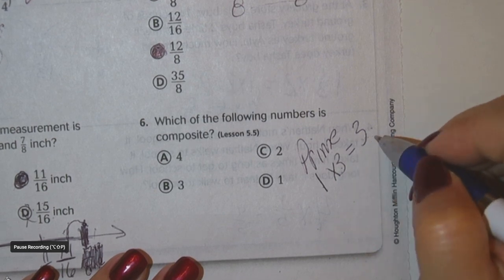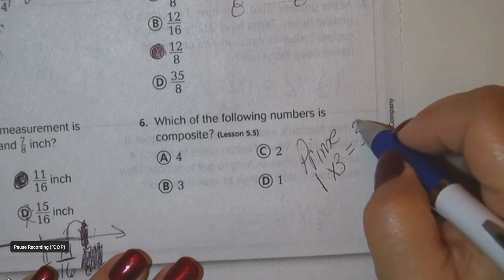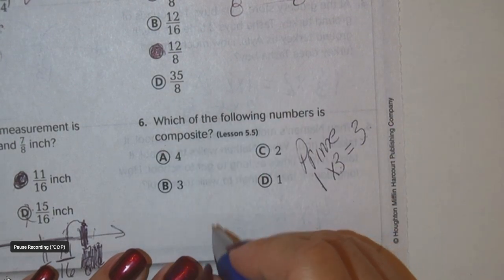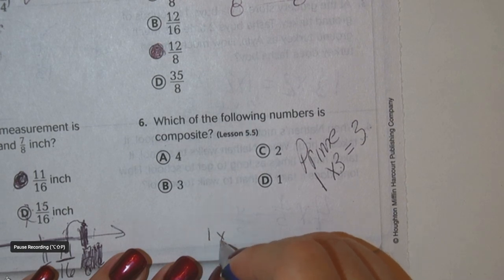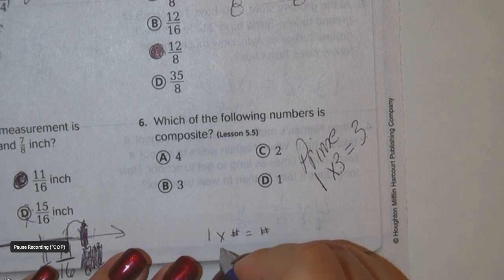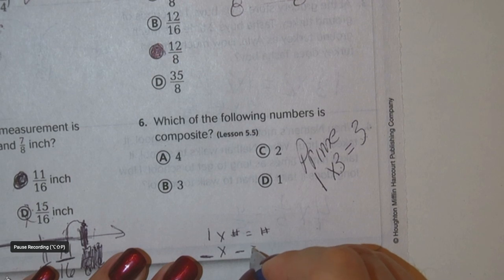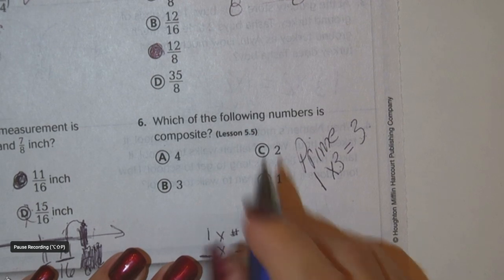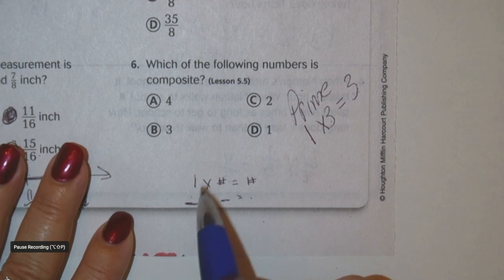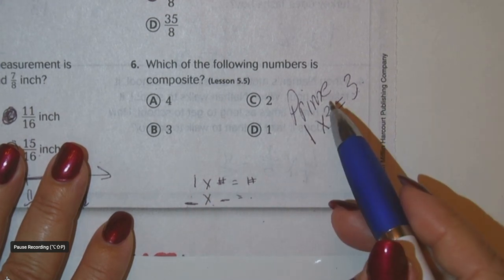And so a composite number is the opposite. A composite number means you have 1 times that number will equal that number. And then you also have another one. 2 times something will equal the same number, or 3 times. So composite simply means there's another way to multiply factors together to get the number.